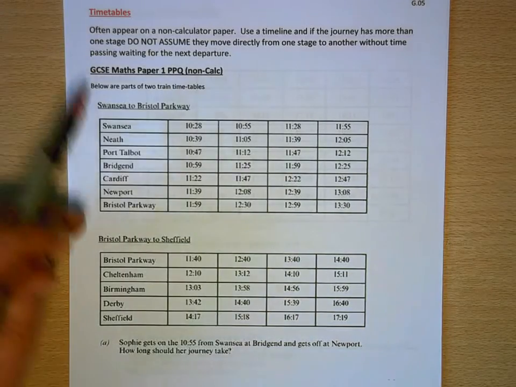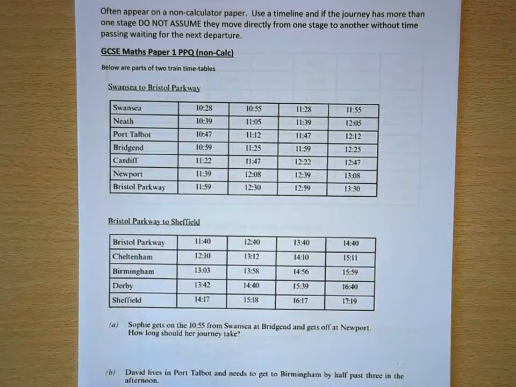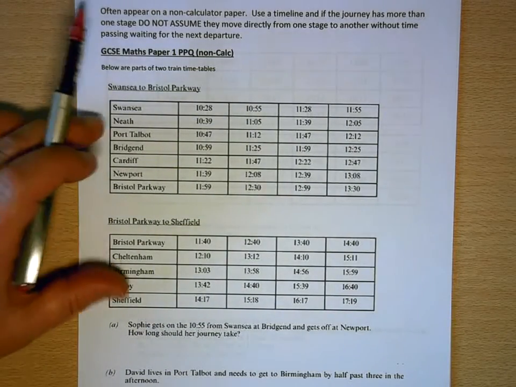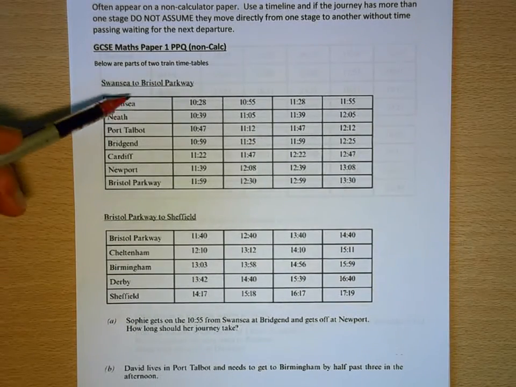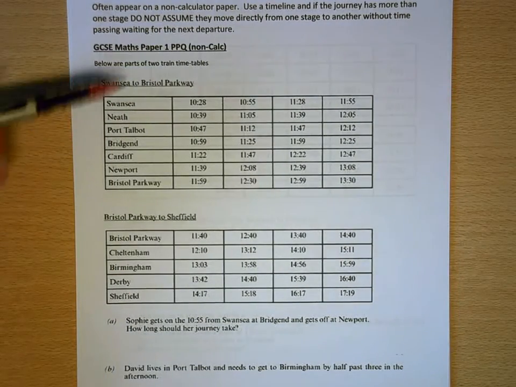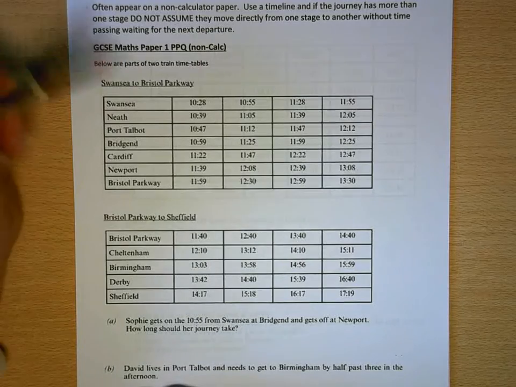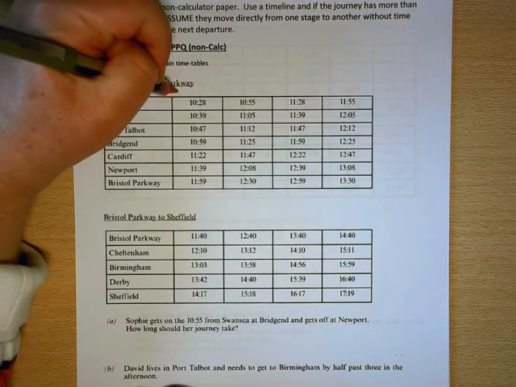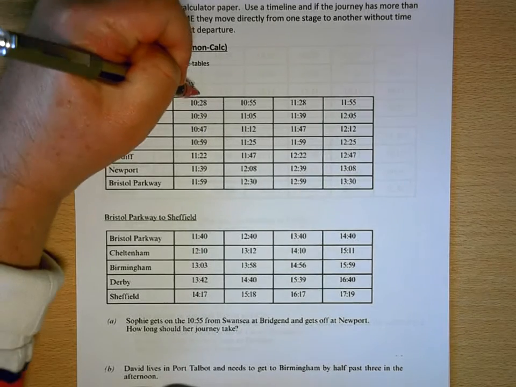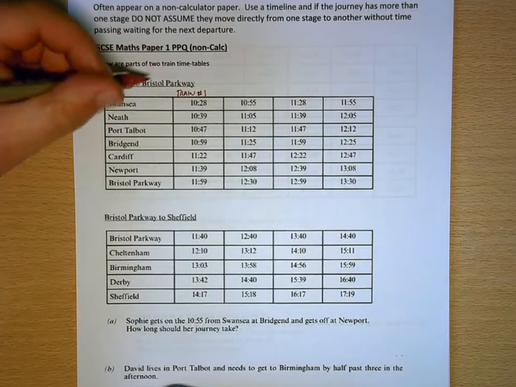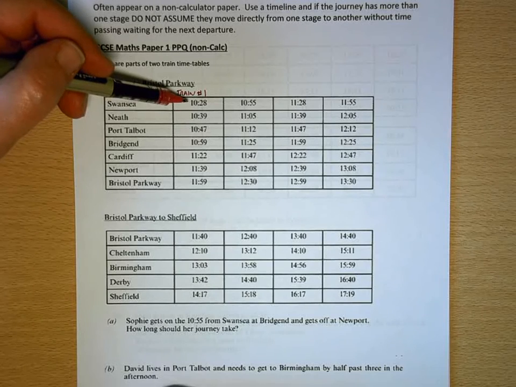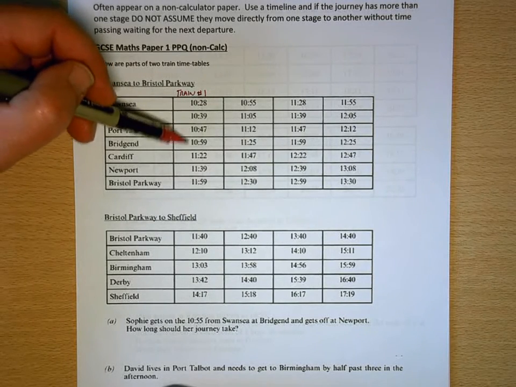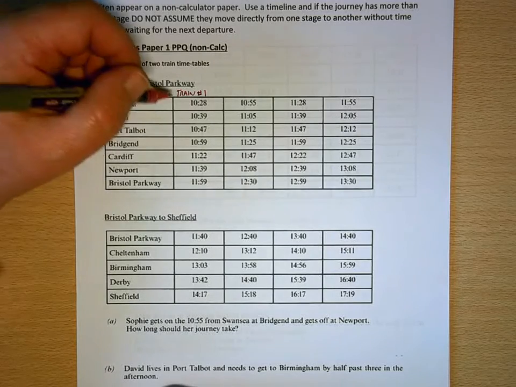So here's a paper 1 maths. Below are 2 parts of 2 train timetables. So the first one is Swansea to Bristol Parkway. So make sure that we can understand what's happening here. Each column is a train. Okay, so this one's going to be the first train to leave Swansea. So it leaves Swansea at 10:28. It then travels to Neath and then Port Talbot, and these are the times it leaves each station.